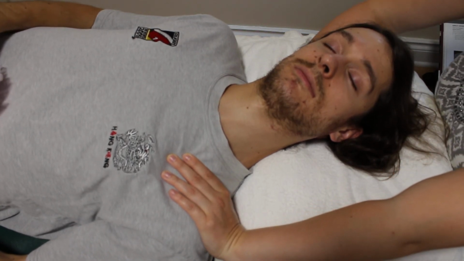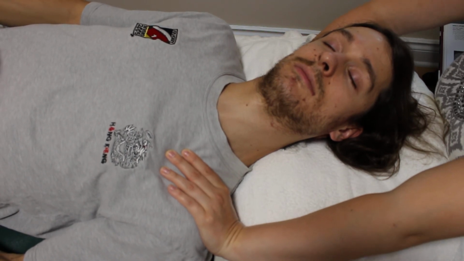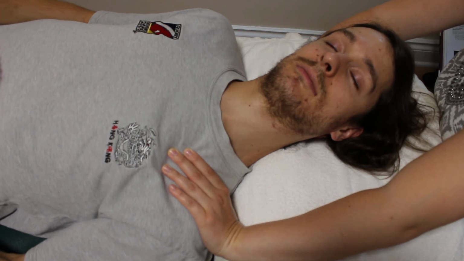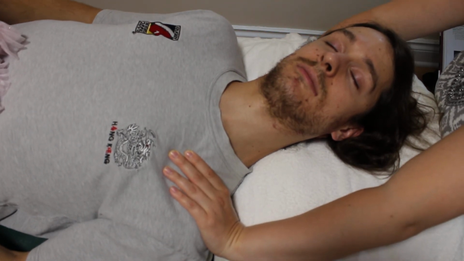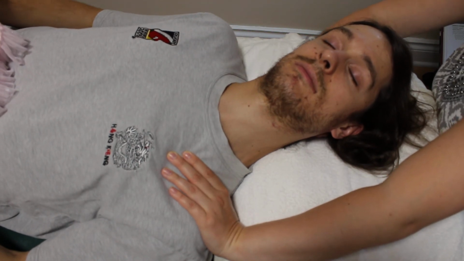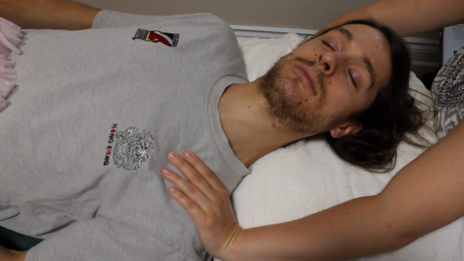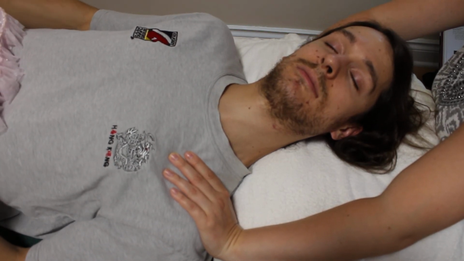So we're maintaining the oppositional tension. And again, deep breath in. We resist the movement of the head and upper thorax, and then breathe out. And then we move with the next restrictive barrier. And we will feel the restrictive barrier moves.